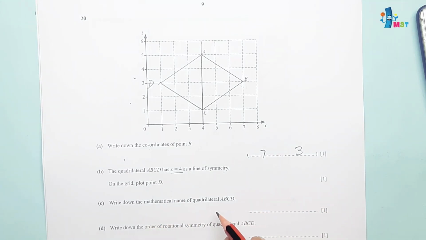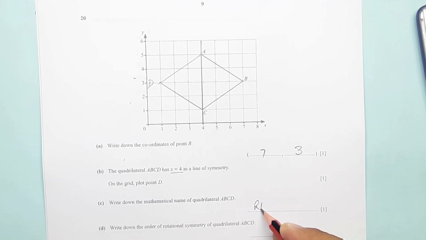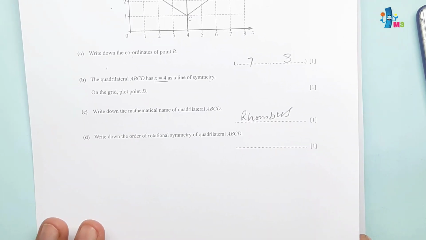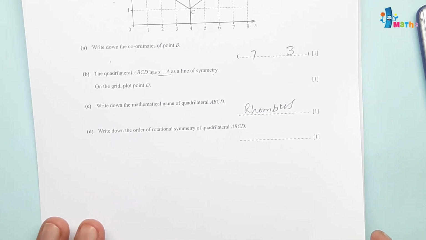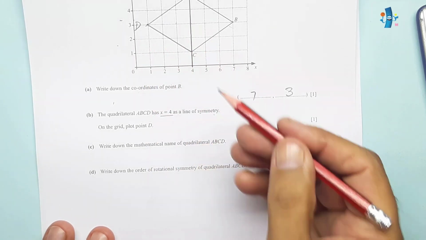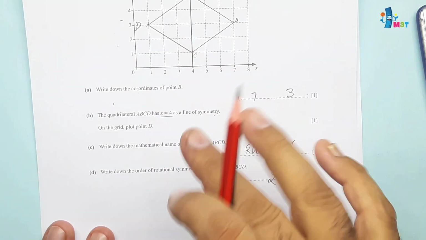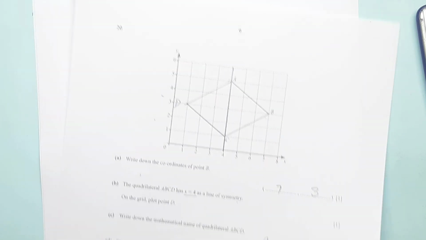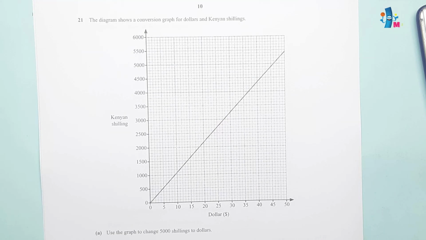Write down the mathematical name of the quadrilateral. This is rhombus, R-H-O-M-B-U-S, rhombus. Now write down the order of rotational symmetry. Order of rotational symmetry of a rhombus is 2. So these two diagonals are not equal. So if you are rotating, it will be adjusting only at 2 places. So order of symmetry will be 2.